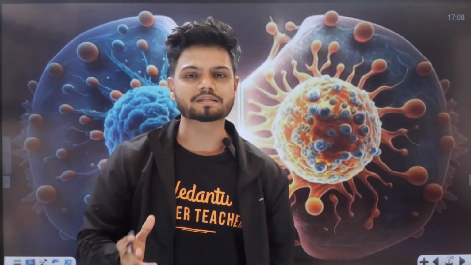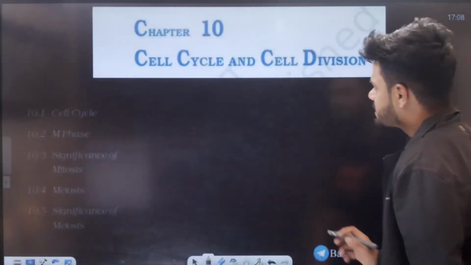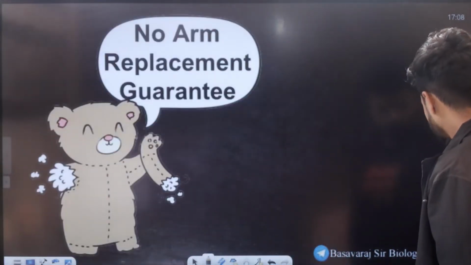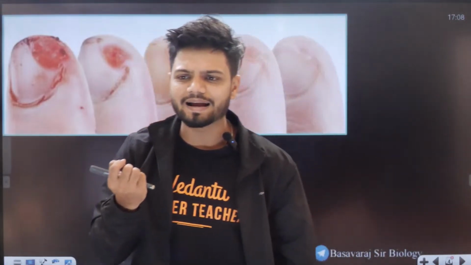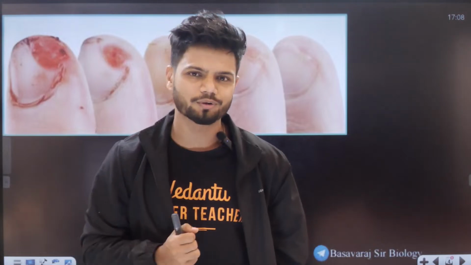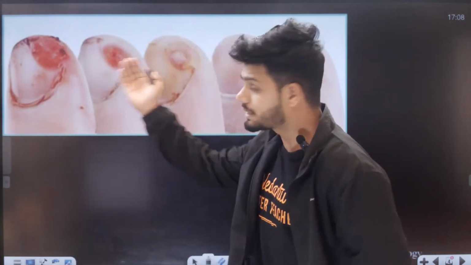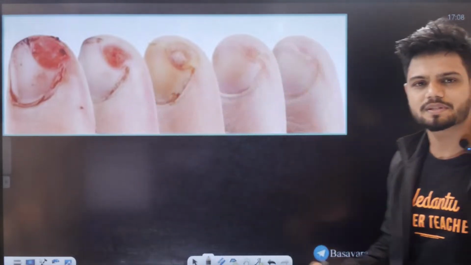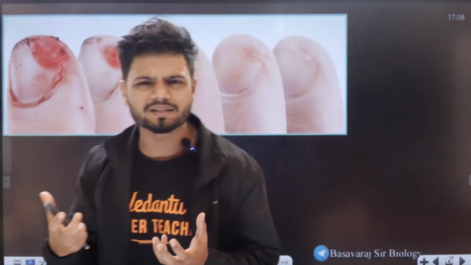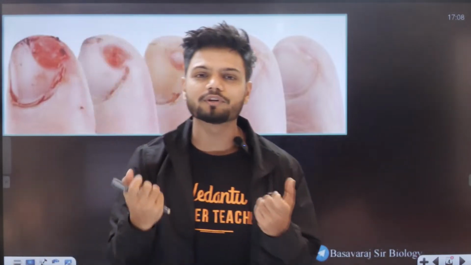Now students, let me ask you a very simple thing, right? Has it ever happened to you that you get a cut on your hand and the entire cut gets healed on its own? Have you noticed that? The cut may be very fresh in the starting, but eventually the entire repair happens. Can anyone tell me how it happens? What is the actual phenomenon behind it?